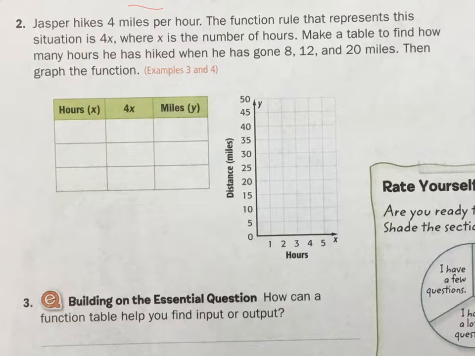It says Jasper hikes 4 miles per hour. The function rule that represents this situation is 4 times x, where x is the number of hours. Make a table to find out how many hours he hiked when he has gone 8, 12, and 20 miles. Then graph the function.